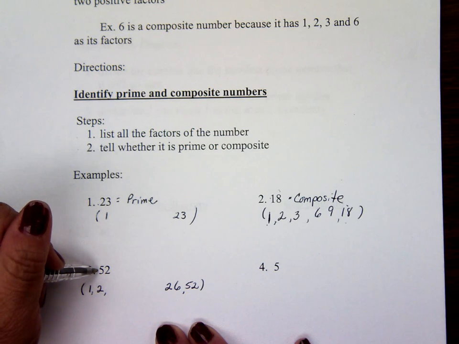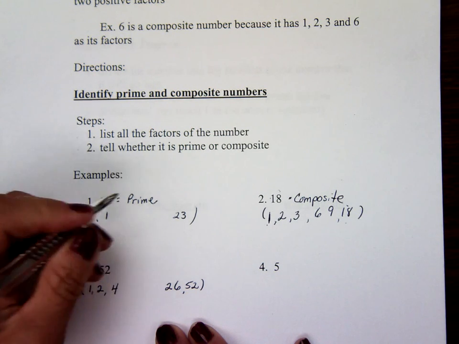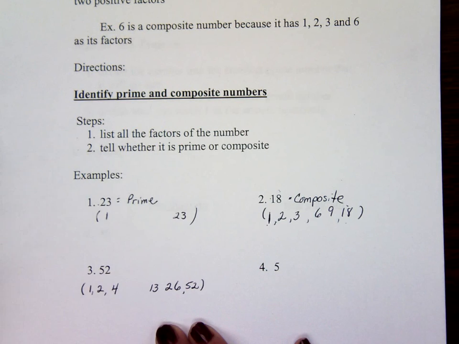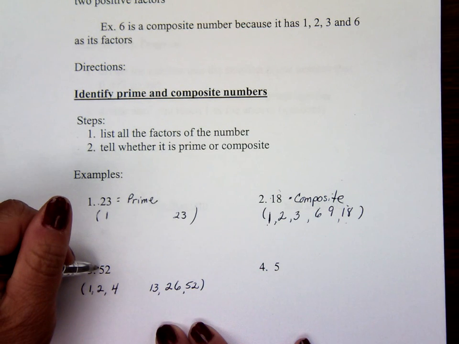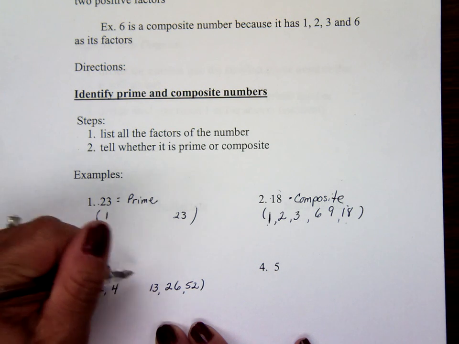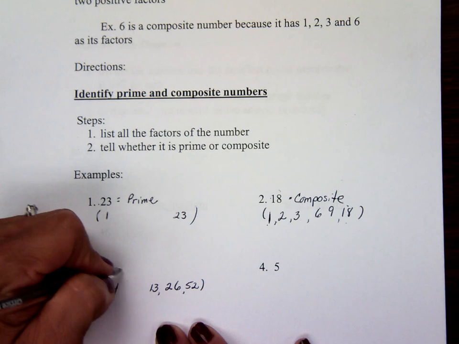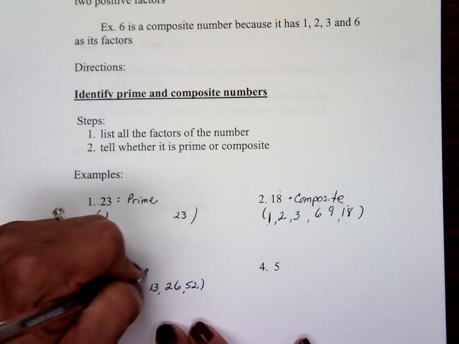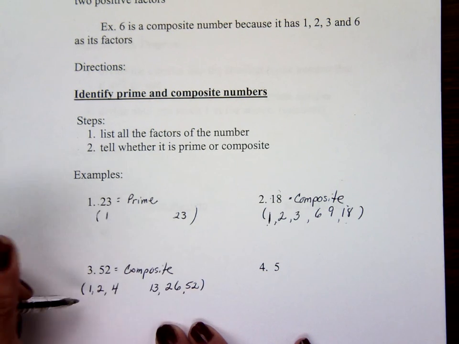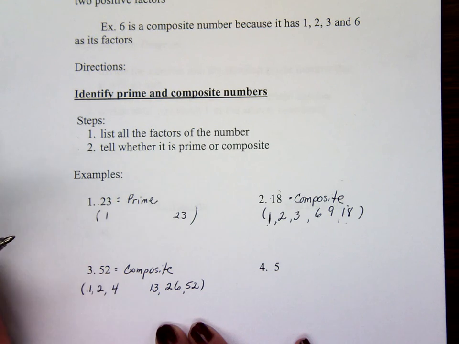Nope. How about 4? Yes. 4 and 13. Okay. 5? No. 6? No. 7? No. 8? No. 9? You go all the way until you get to 13. And that is all your factors. And this is composite because it has more than 1 and itself.